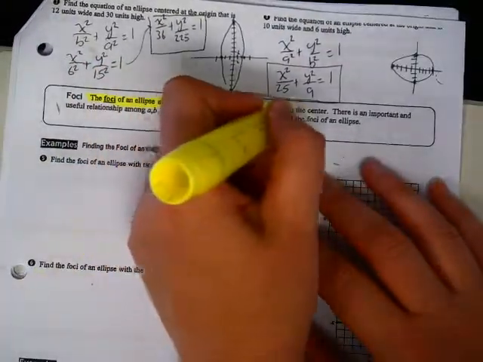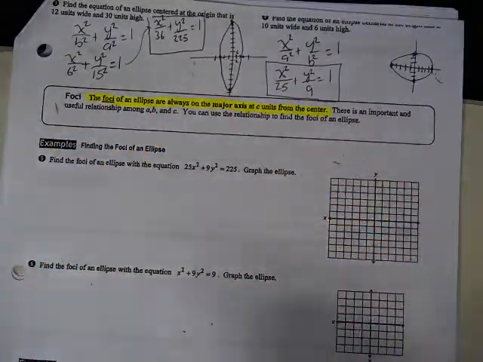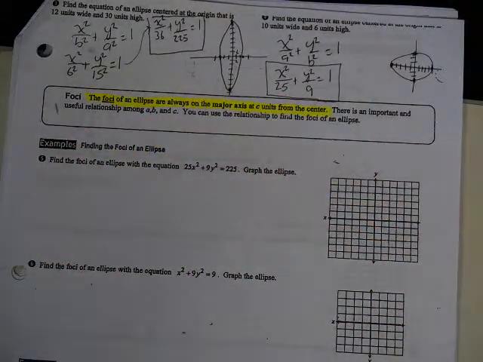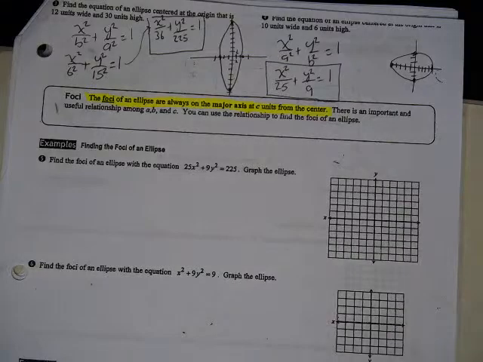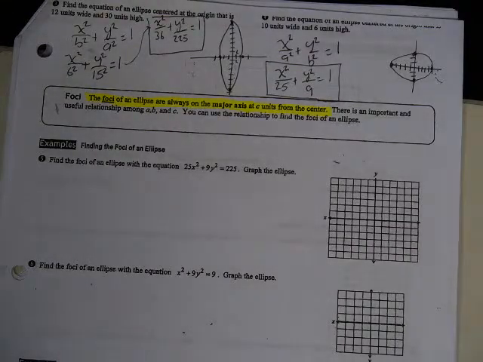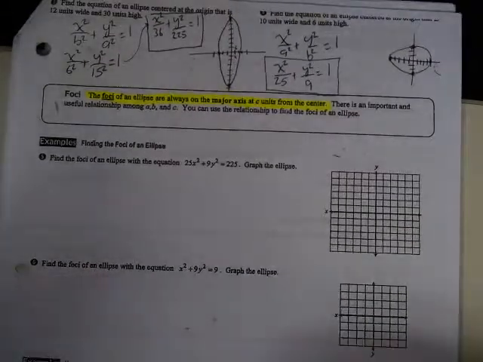It's C units from the center, so that means the distance from the center to the foci, or from the center to either focus, is C. So let's just write that one more time.